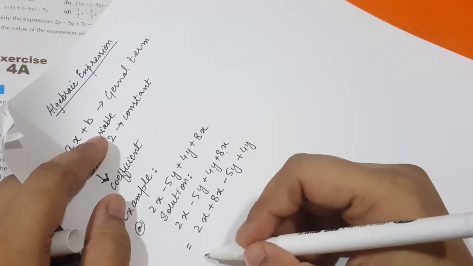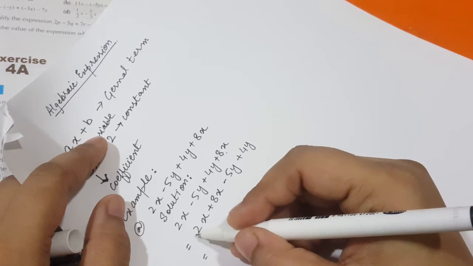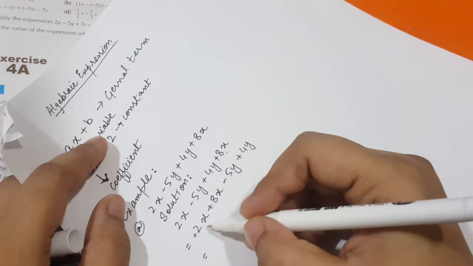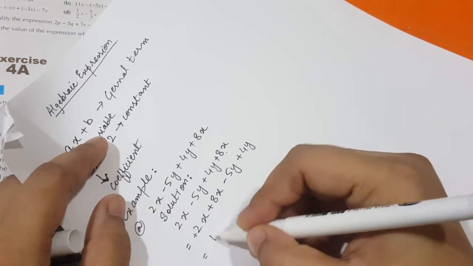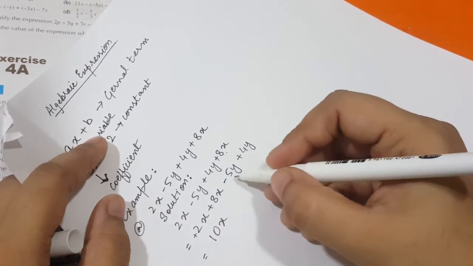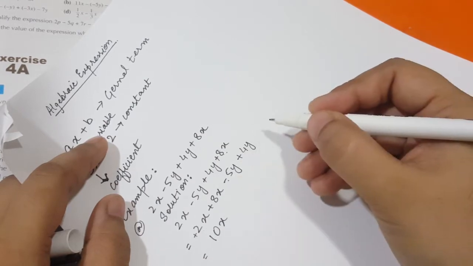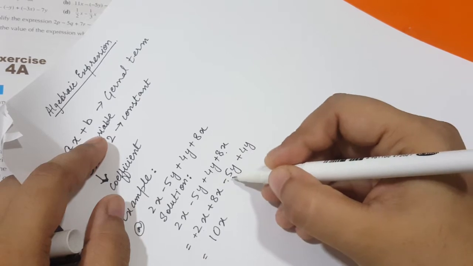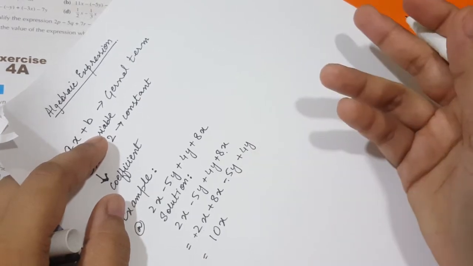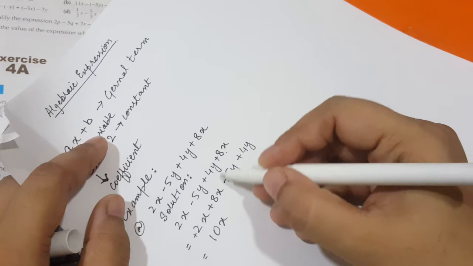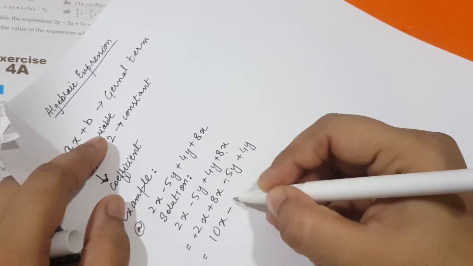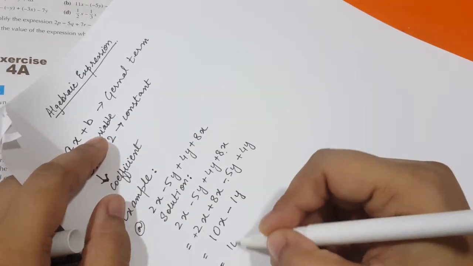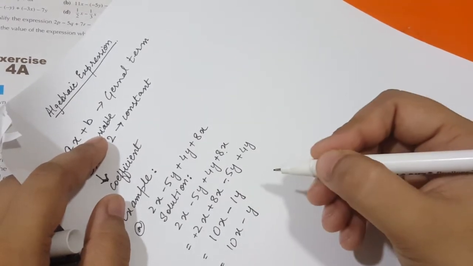Now there is no sign before 2, it means we have plus. 2 plus 8 is 10x. Minus plus minus, so the operation will be minus. Minus 5 plus 4, simply 5 minus 4 is 1, but 5 is the greater number, so I am going to write minus 1y. When you have 1 in your answer, no need to write 1. Got it?